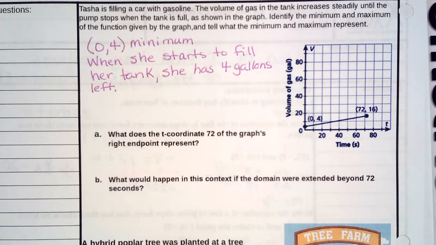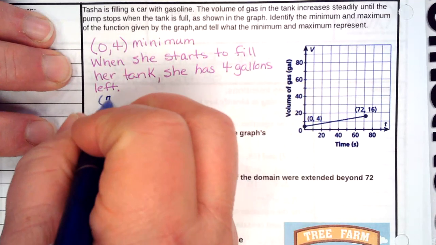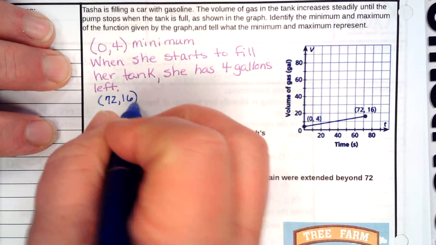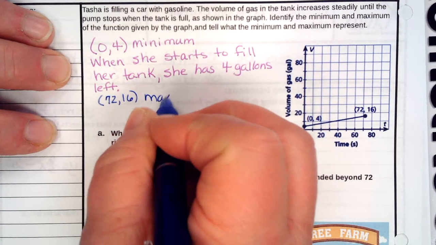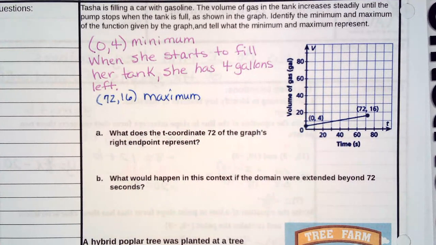So what is the maximum? Okay, (72, 16). Remember, we're talking about time versus gallons. If you think about it logically, most cars do not hold 72 gallons of gas, but they do hold 16 gallons of gas.